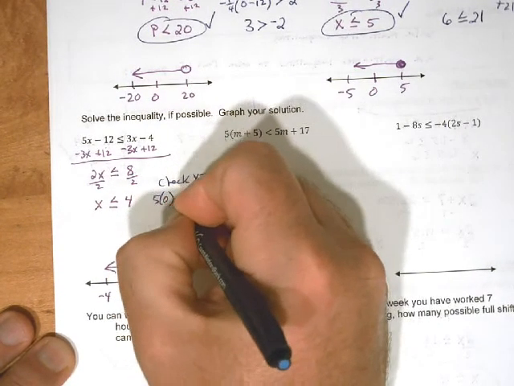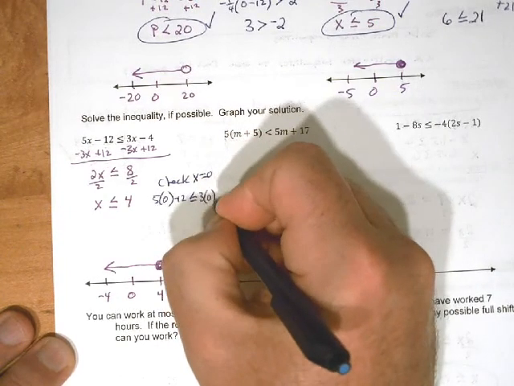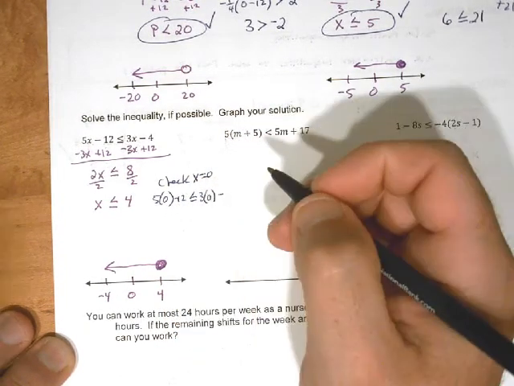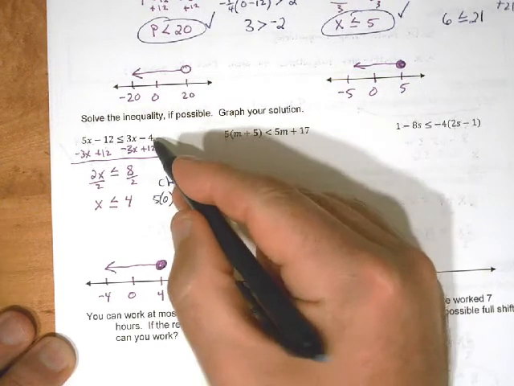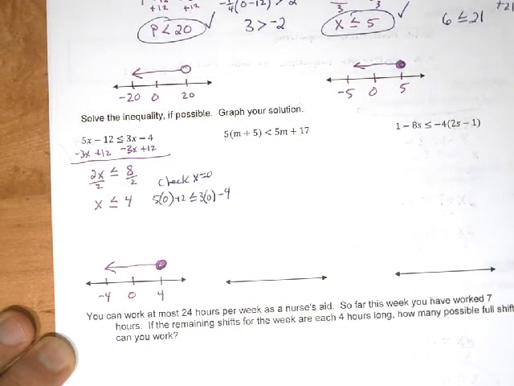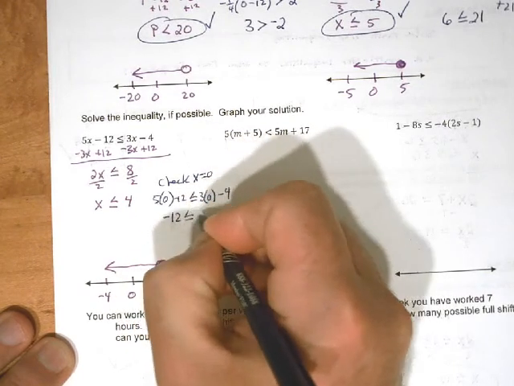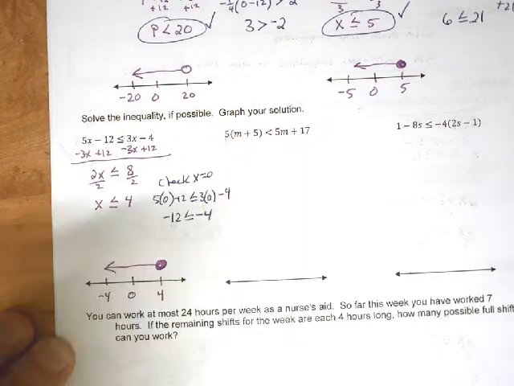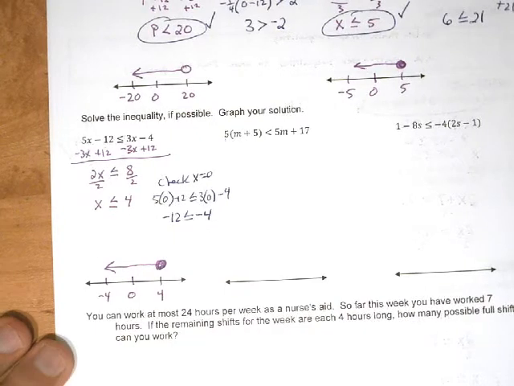And we check it. So again, I'm going to use that 0 again. So I'm going to check with x equaling 0. So 5 times 0 minus 12 has to be less than or equal to 3 times 0 minus 4. Again, just plugging it back into the original there. And then cleaning it up.